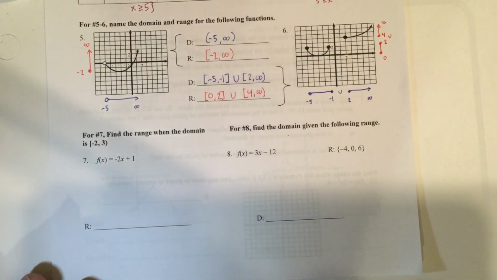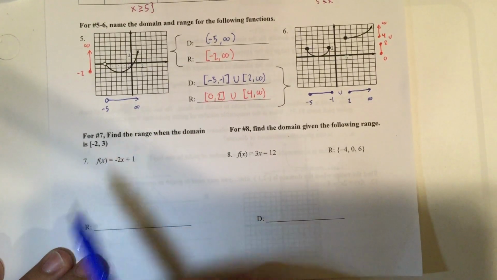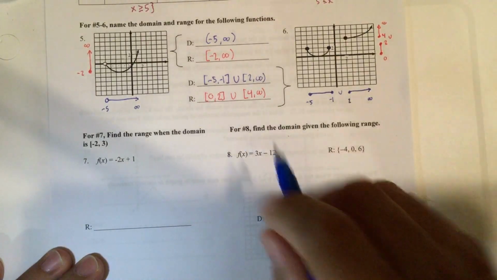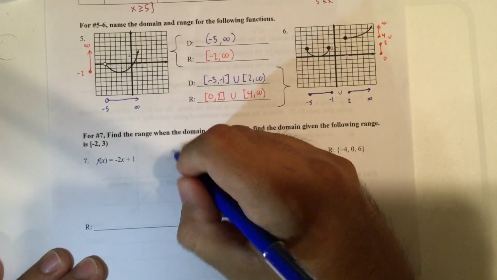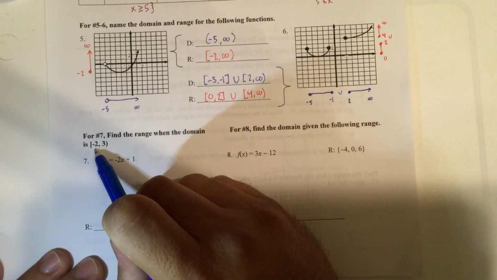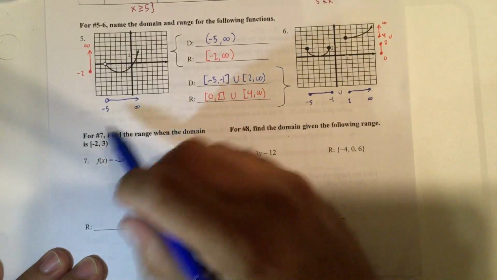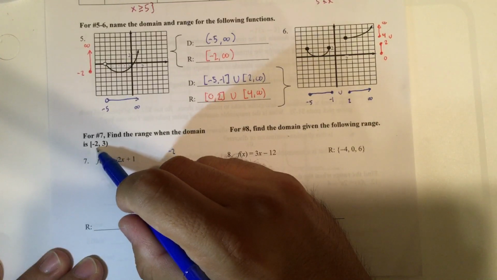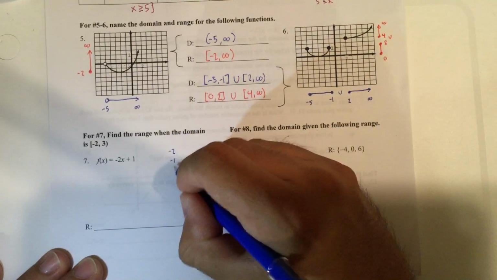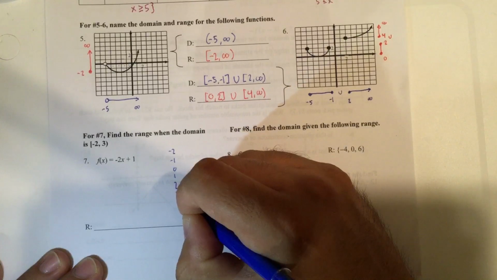All right, for number 7. So we're given, it says find the range when the domain is [-2, 3]. So here I'm just going to make a table. It's an interval because we have brackets. So we start at -2 and we count whole numbers or integers to number 3. So -2, -1, 0, 1, 2, and 3.